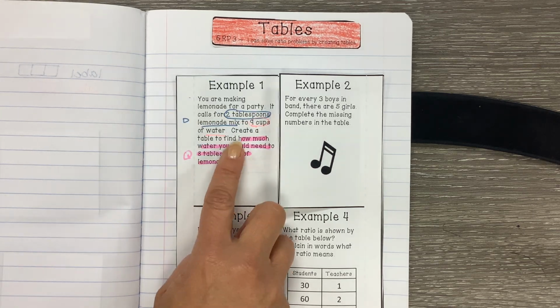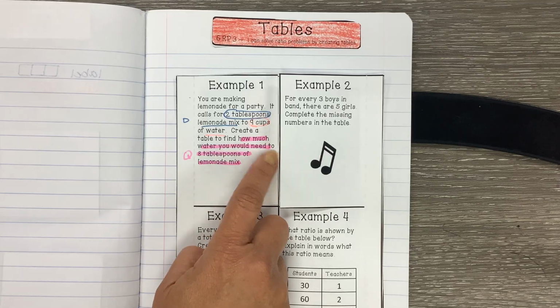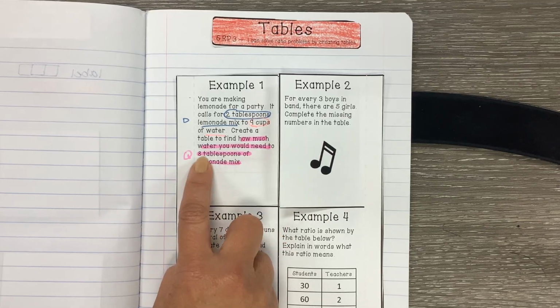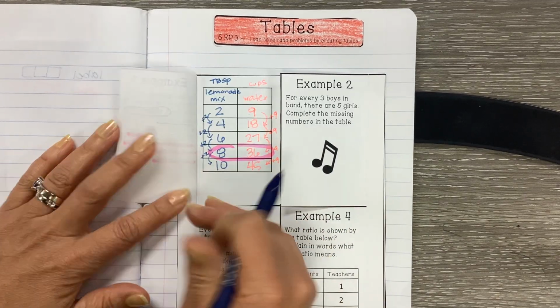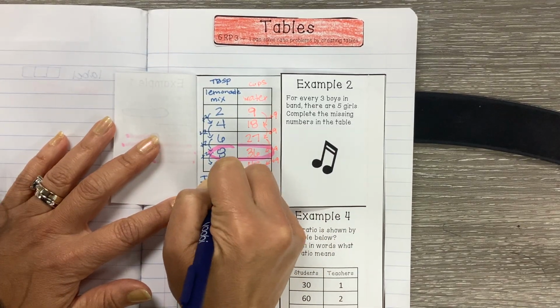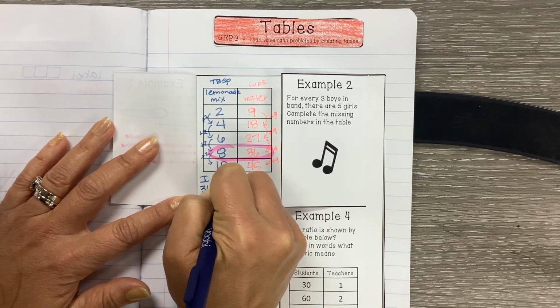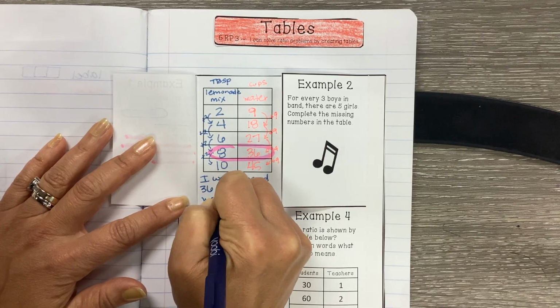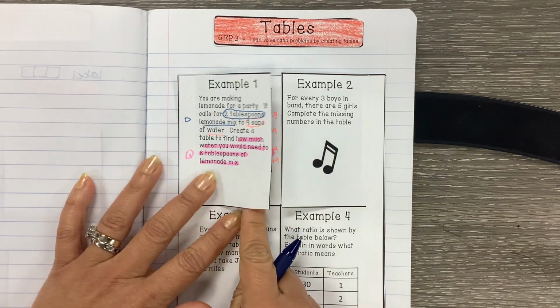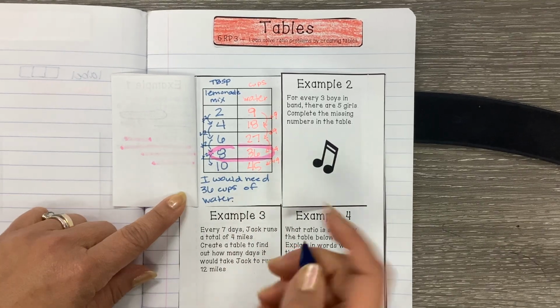And I'm just going to make sure I'm answering this in a sentence. So how much water would you need to add to 8 tablespoons of lemonade mix? Okay. So I would need 36 cups of water. Now, if I was being very thorough, I would then say for 8 tablespoons of lemonade mix, but we don't have that much room. I at least got my sentence here.